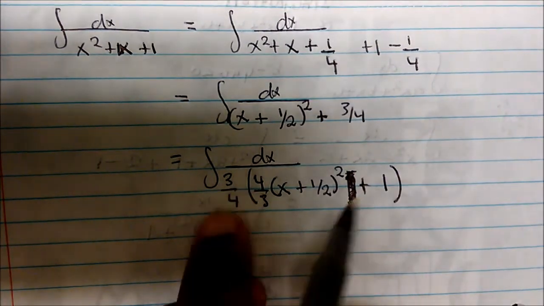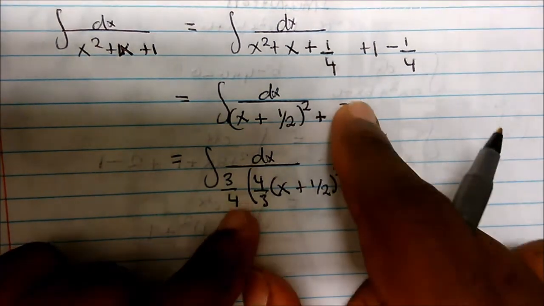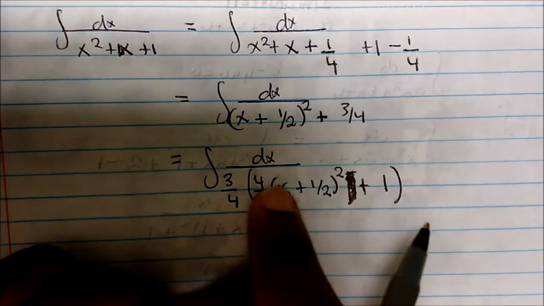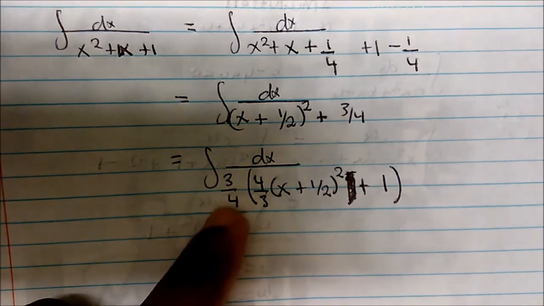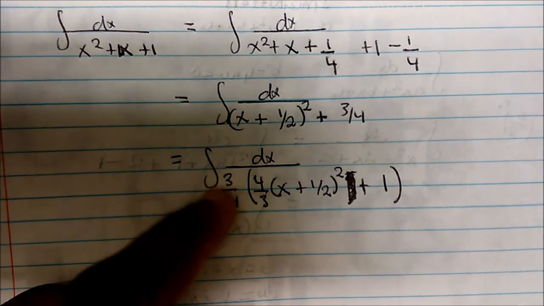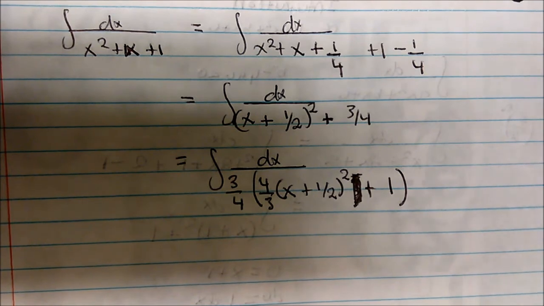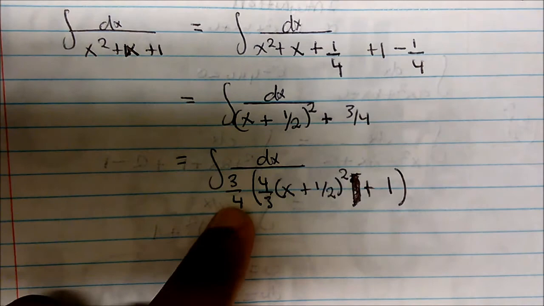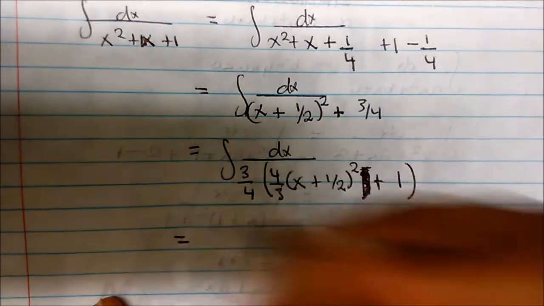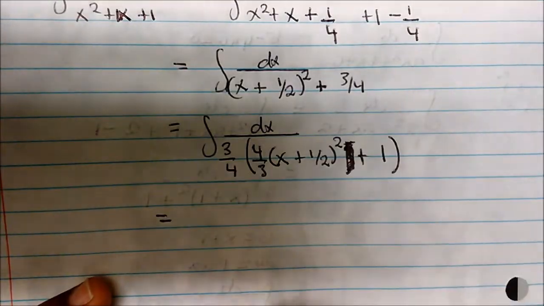Okay, so look at the form now. I factor out my 3/4, so this becomes u squared plus 1. Now the term that we factored out, the last term here, because it's not 1, we really don't care about anymore. So let's keep that in mind.